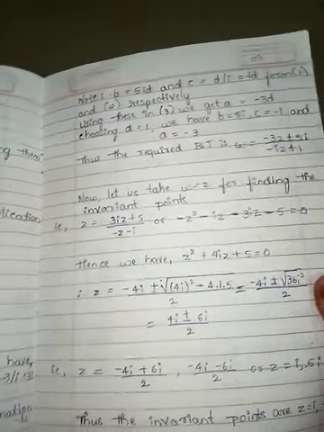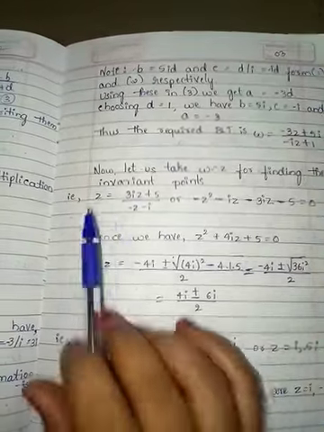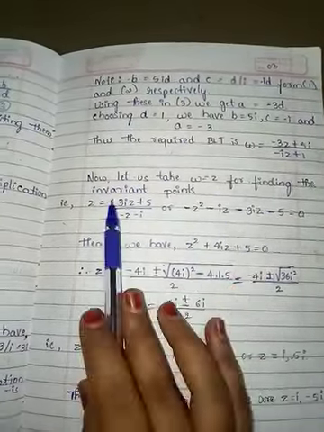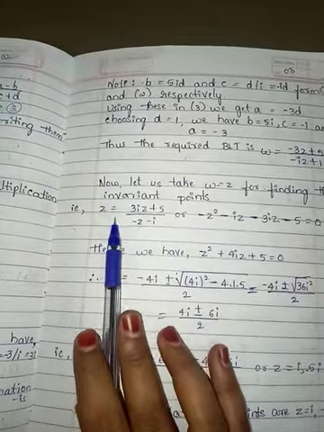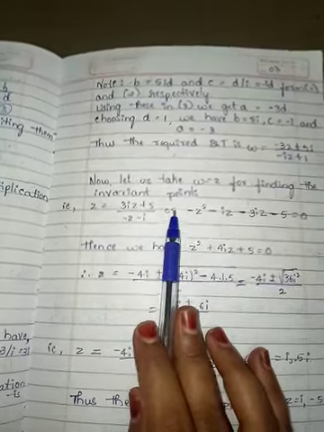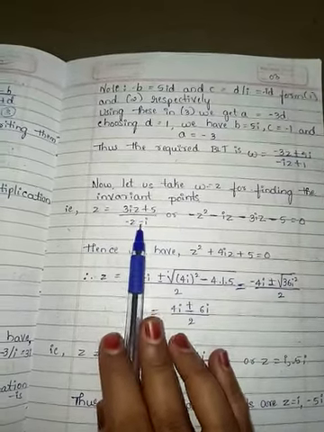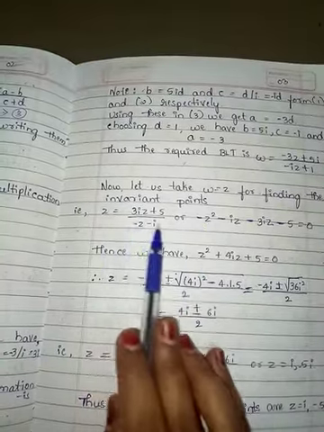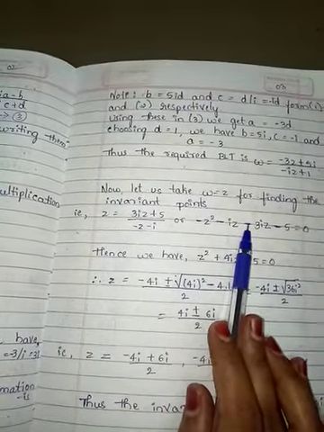To find the invariant points, let us take w = z. That is, z = (3iz + 5)/(-z - i). Solve this one: we get -z into z is -z², and -i into z is -iz.